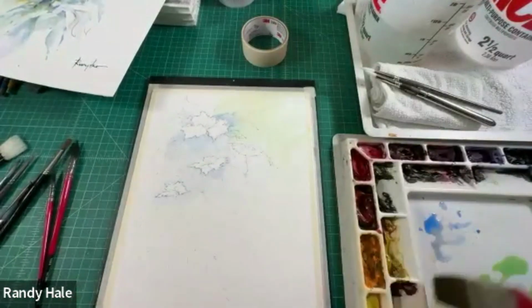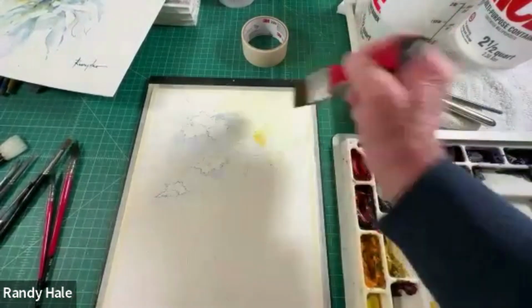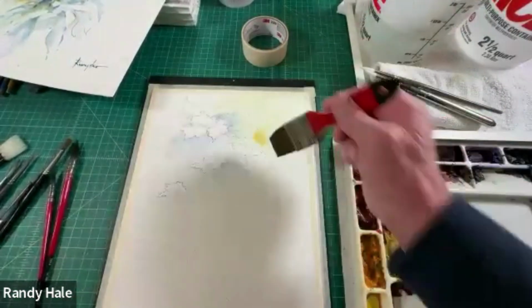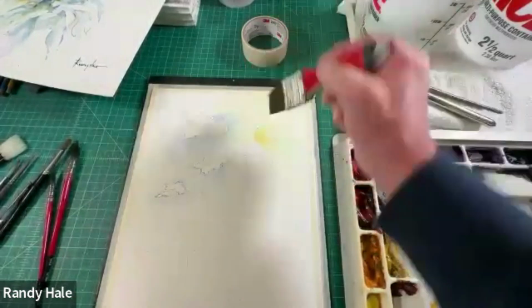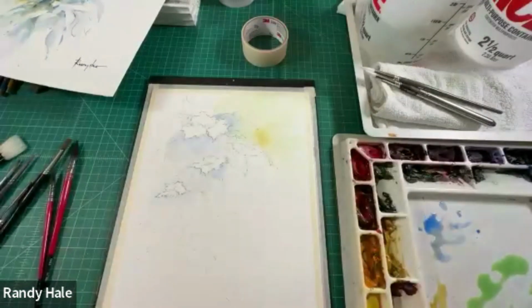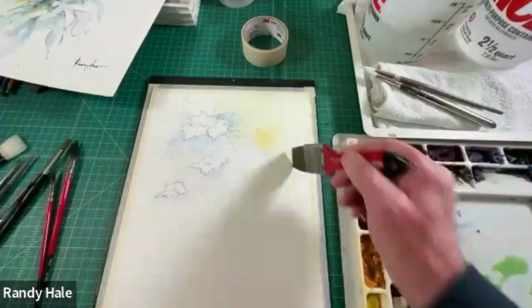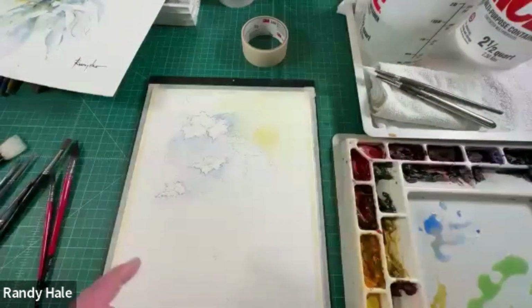I'll take a little bit more of this yellow ochre, drop a little bit of that through there, just a little explosion of warmth. And these will be background colors so that we don't really have to worry too much about where they go, what they do. We're just trying to tint the paper. And I want to do this.